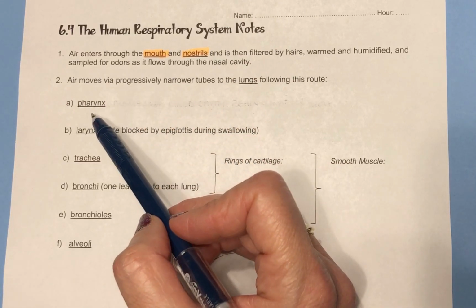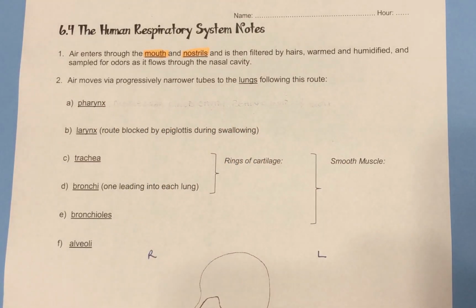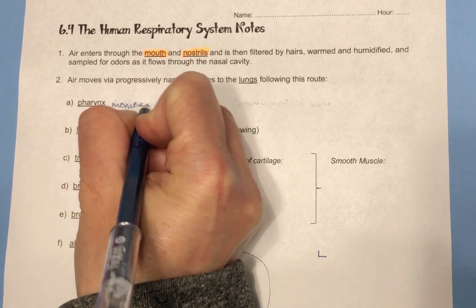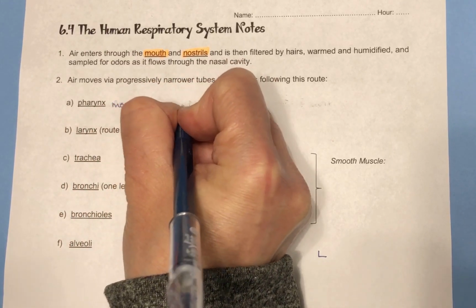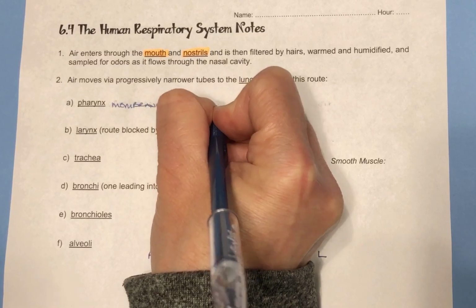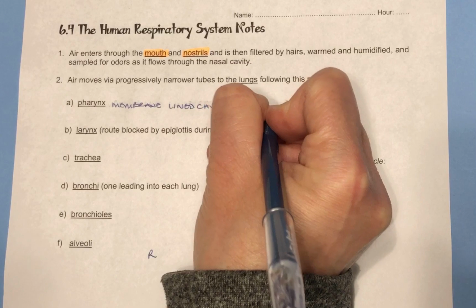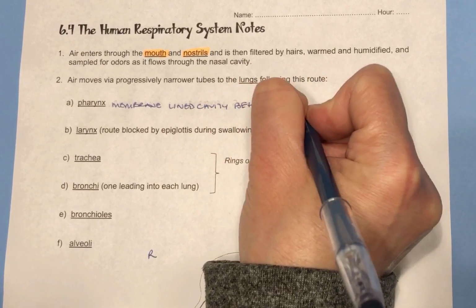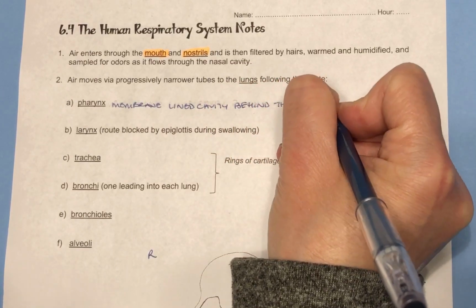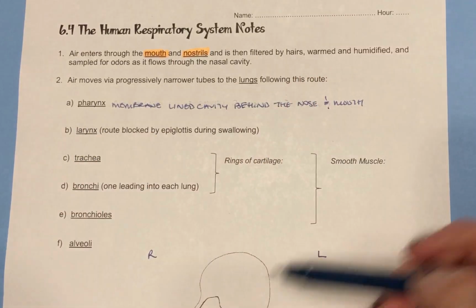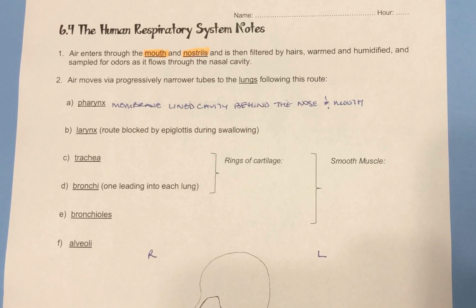Okay, so we start off with the pharynx, and this is a membrane-lined cavity. It's behind the nose and the mouth. Once we pass through the pharynx, we get to the larynx.